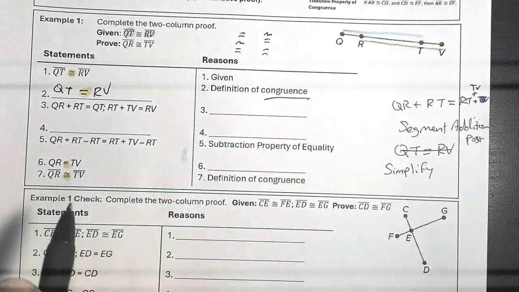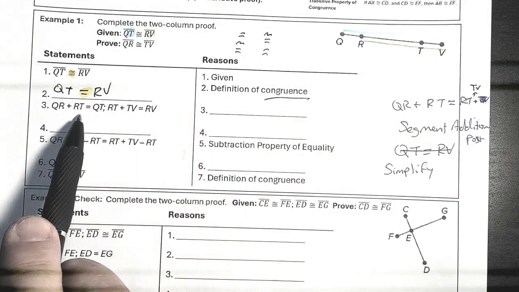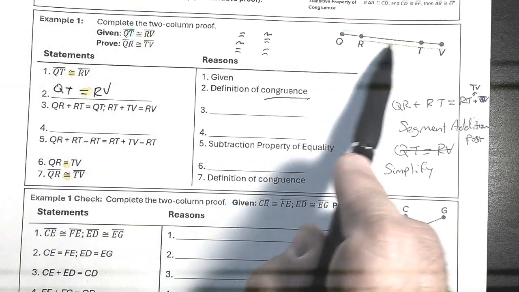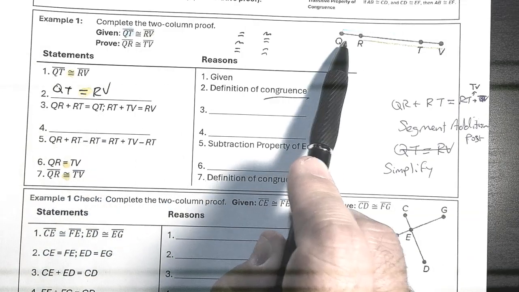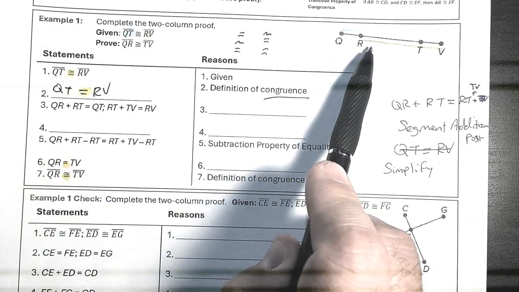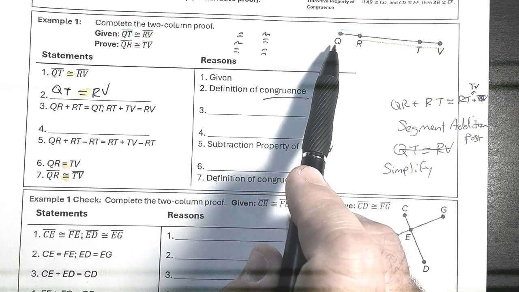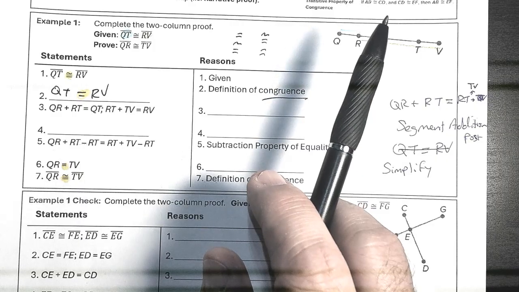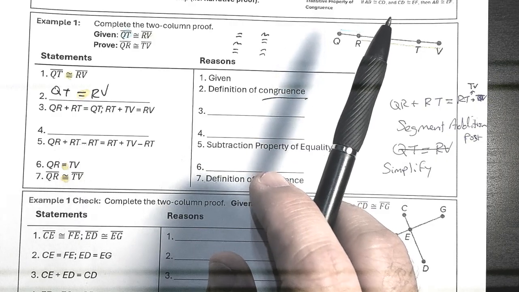All right, number 3, QR plus RT equals QT. So this little guy plus this bigger guy equals the whole from Q to T. And one thing we saw at the top of the page, postulate 3.9, says segment addition postulate.